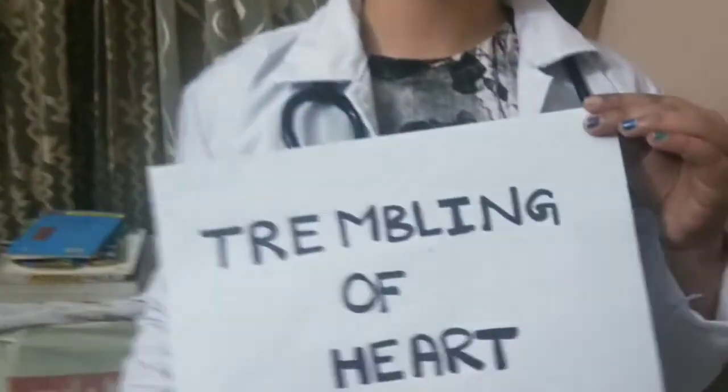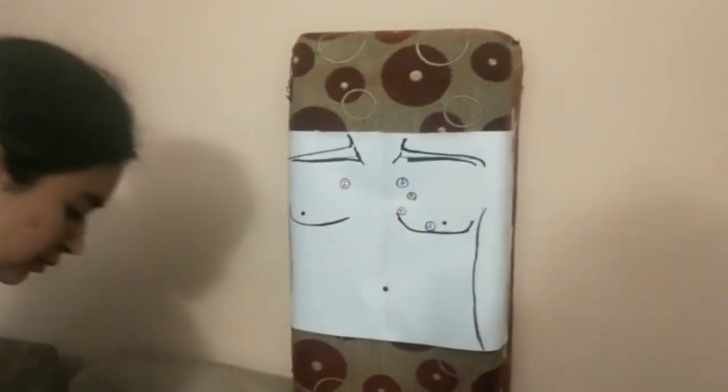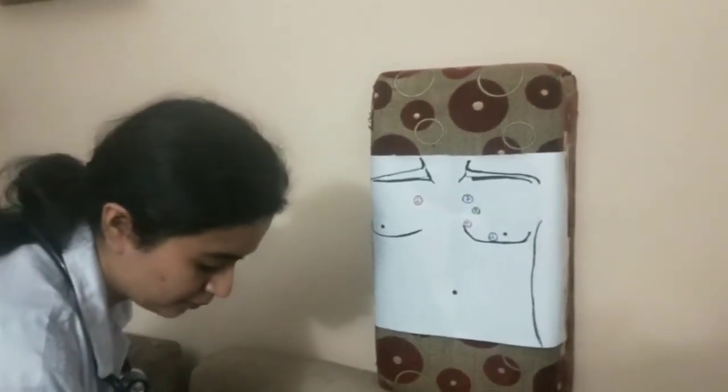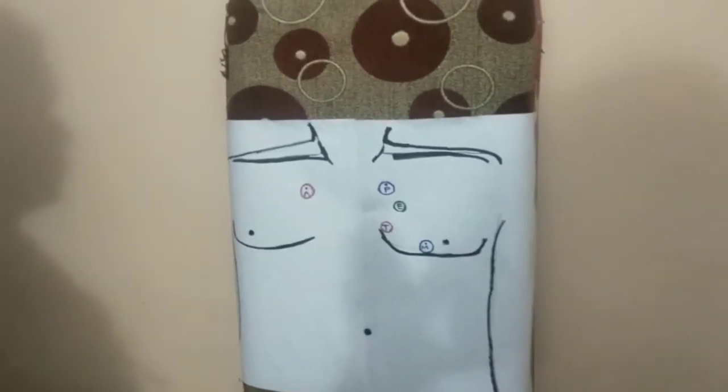Second topic is trembling of the heart. There are two types of trembling, systolic trembling and diastolic trembling. Let us now locate the diastolic trembling. We place our hand horizontally over the left side of the chest near the heart area, over the pectoralis minor muscle.